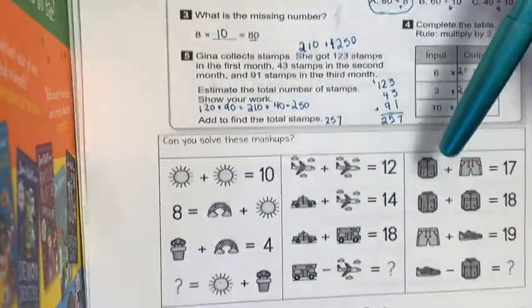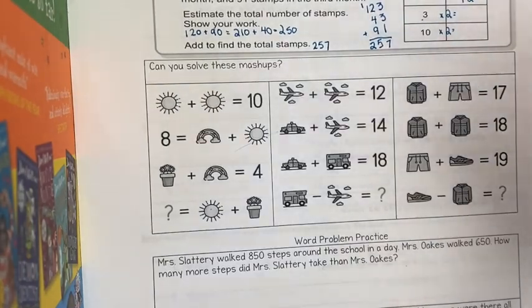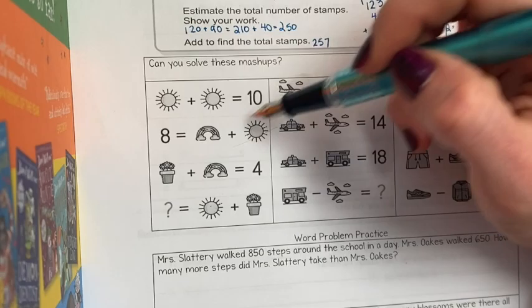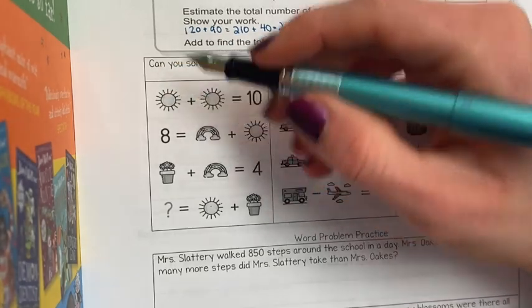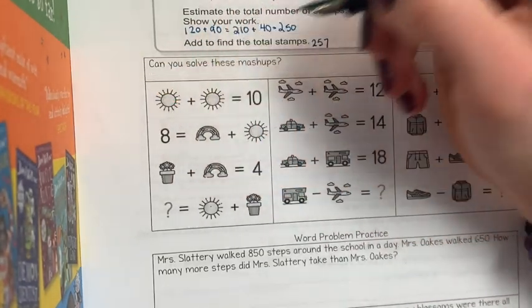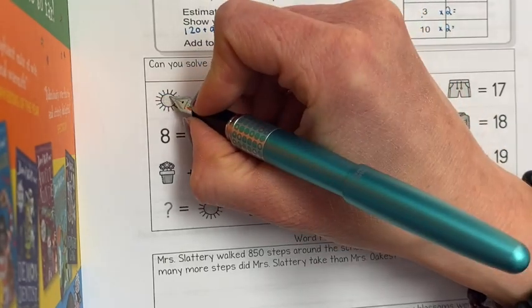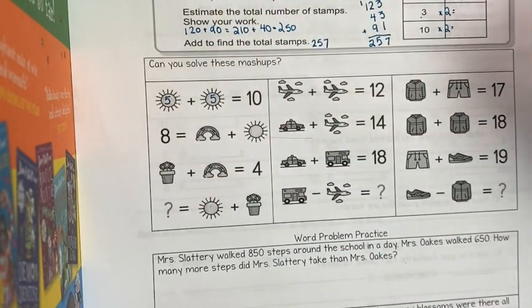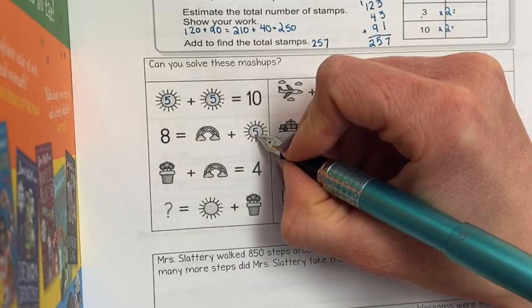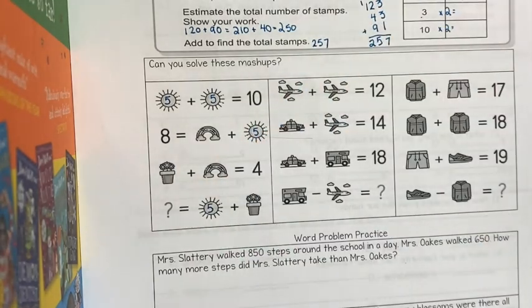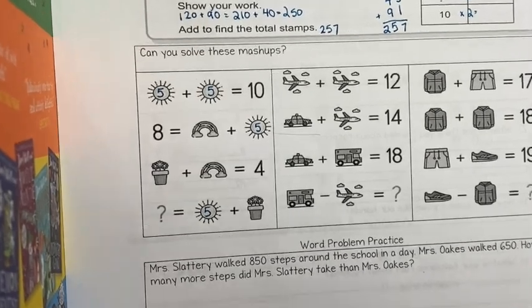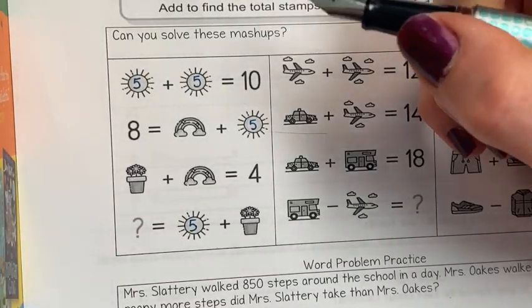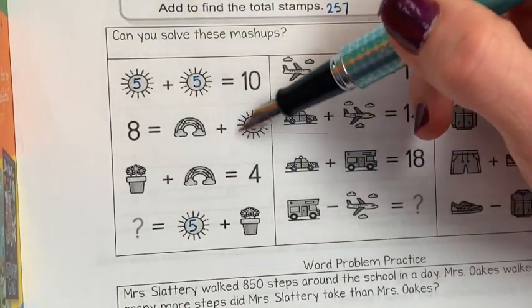All right, on to the next one, the mashup. So I'm going to do one mashup with you, and then I am going to ask you to solve the other two on your own, okay? So looking here, I always look for the double. Okay, I know this double is 10. Well, what double equals 10? 5 and 5 equal 10. So now I can go through and I can put 5s here, and it can help me start to figure out the answer for all my mysteries.